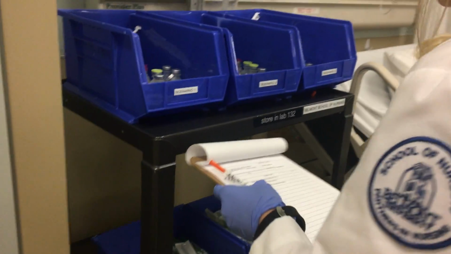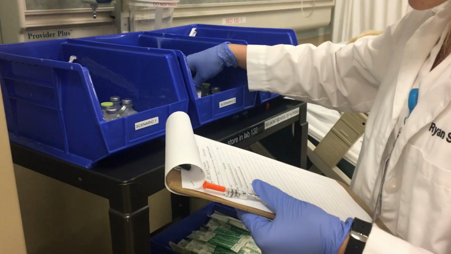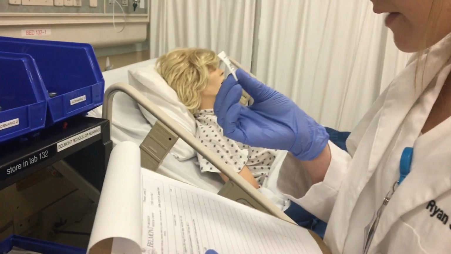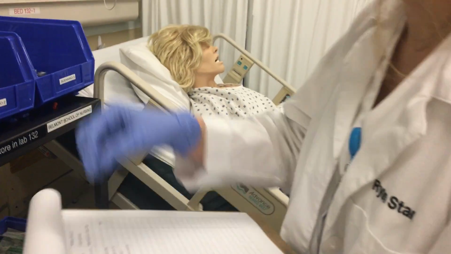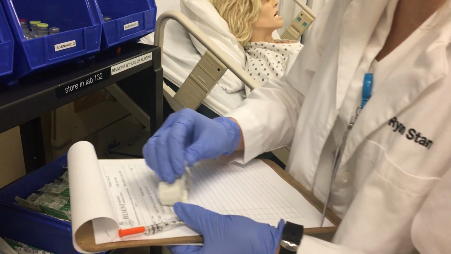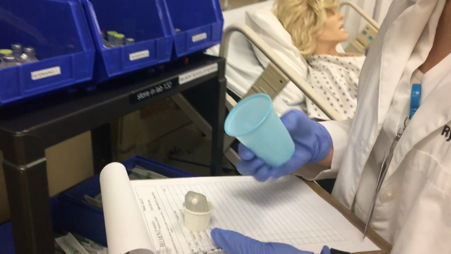So I've got my 250 mcgs of digoxin. Each one is 0.25 milligrams, so I'm just going to use one tablet. And this is not expired. And that's going to be oral. So I'm going to grab a cup for some water for my patient as well.